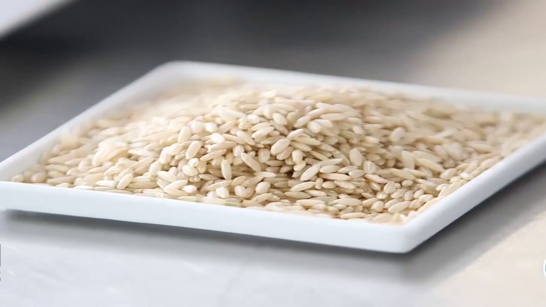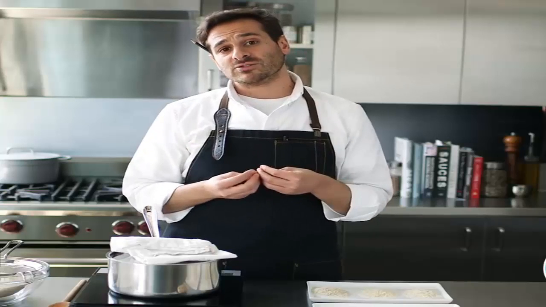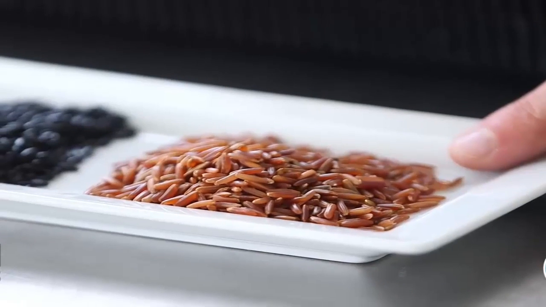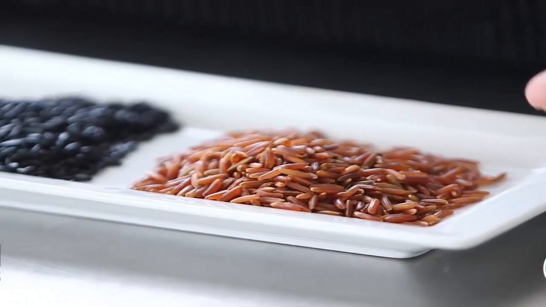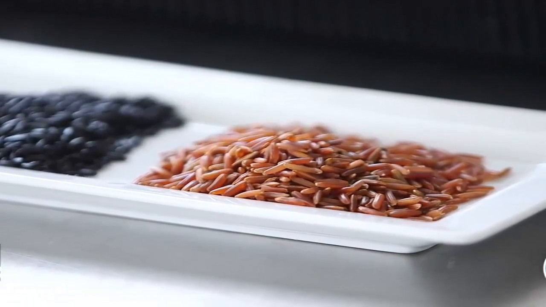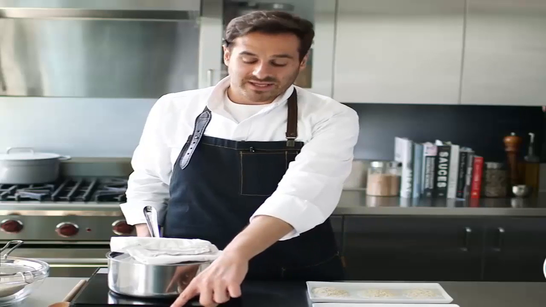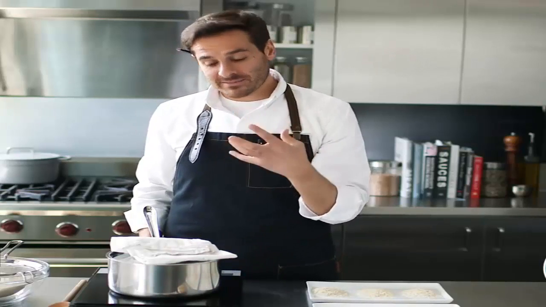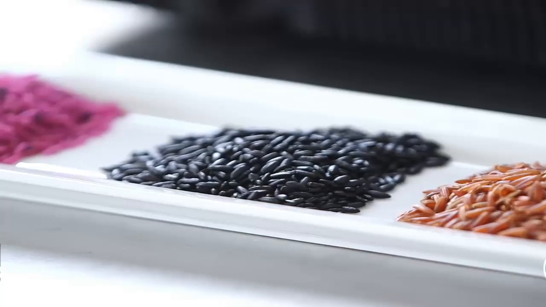Now, in addition to brown rice, there are some really interesting colored rices out there. Right here, I have a Bhutanese red rice, which is really interesting, and it gets its wonderful color from the anthocyanins in the plant. And then a black rice here, which some people also call a purple rice. And this also gets its color from anthocyanin pigments, but it's much darker and more maroon.